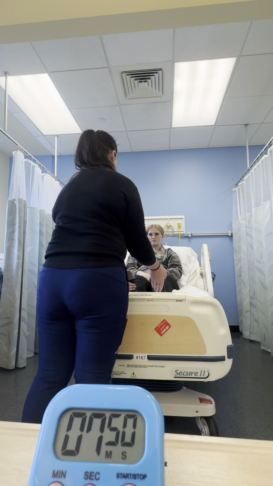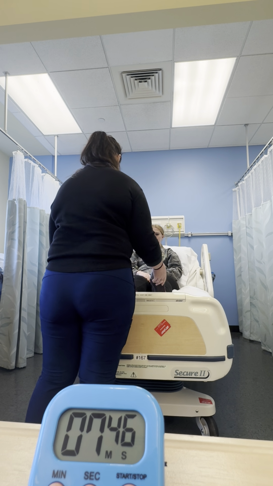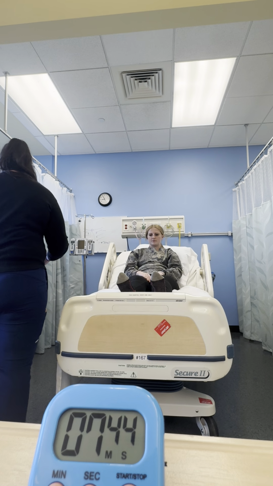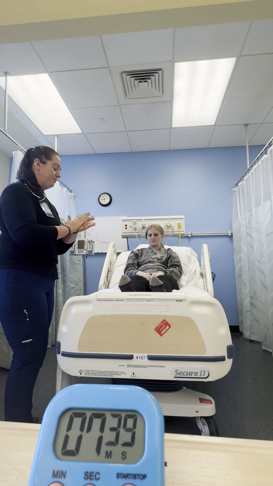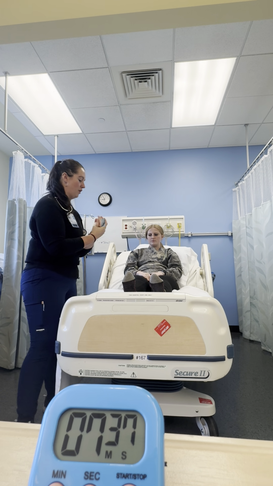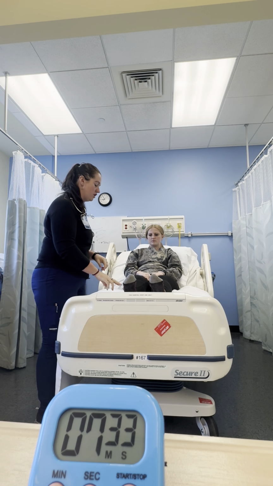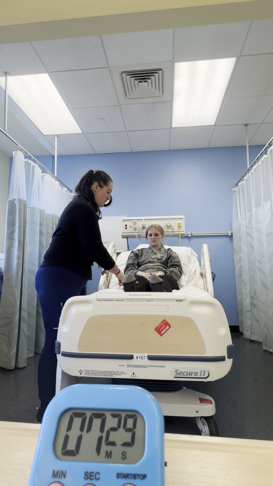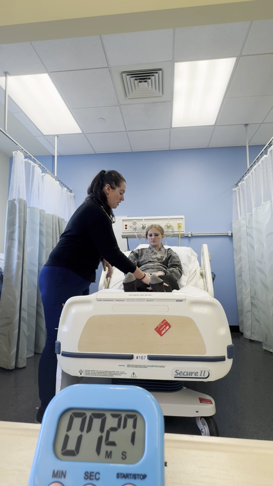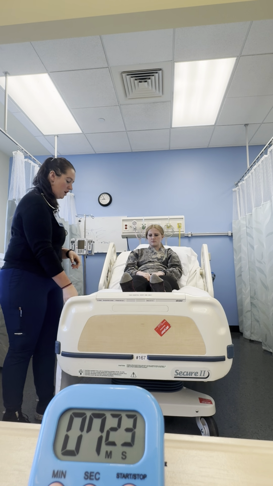All right, how many times do I tap? 2. 1. Wonderful. So sensation is also equal bilaterally. I'm going to go ahead and wash my hands. Okay. And then I'm going to be pushing in a couple of spots on your shin. This is checking for edema or swelling. I have no evidence of pitting edema. All right.